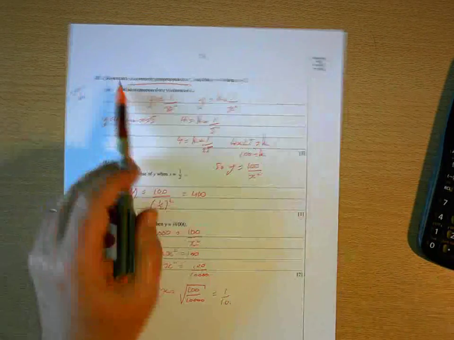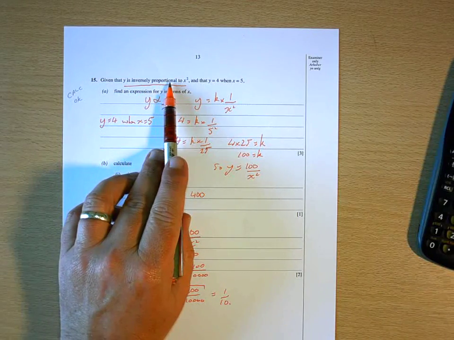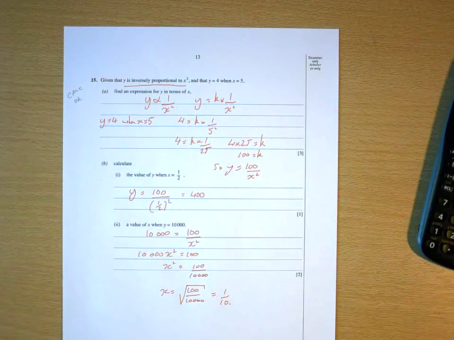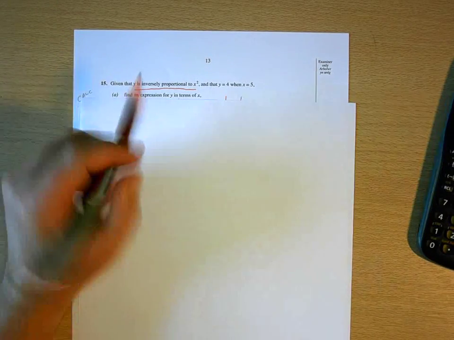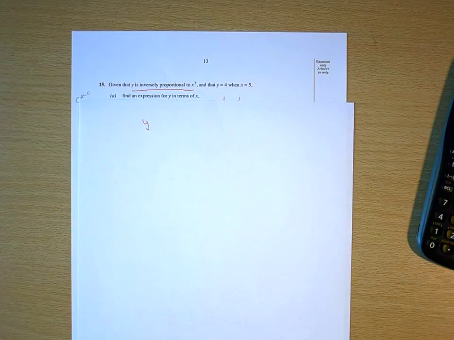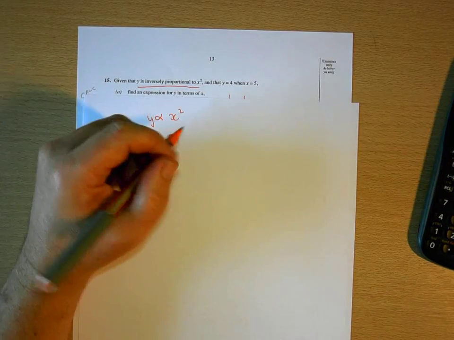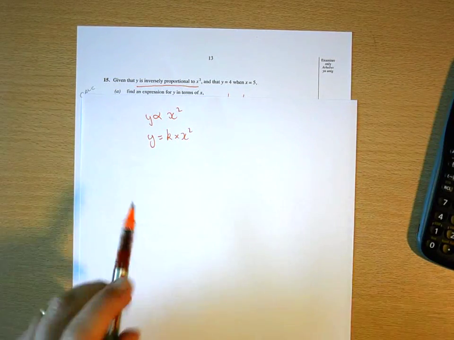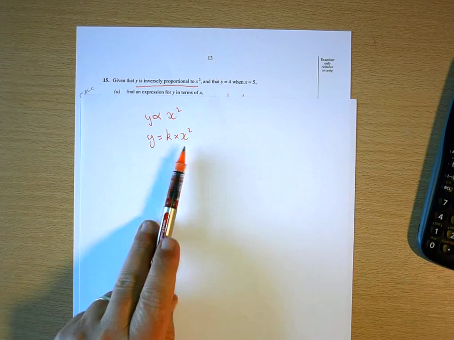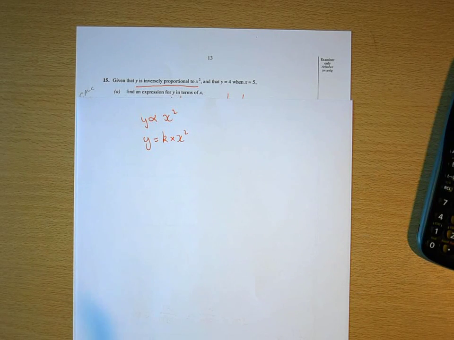You just need to make sure you've got the right variables, and find out whether it's proportional or inversely proportional. If that question had said directly proportional or just proportional, then what we would have written would have been y proportional to x squared, and to get rid of the proportionality sign, that would have become y equals k times x squared. So if it's not inverse, then it's just not 1 over, it's just times the value of x squared. But as I said, all the examples I could find in the exam paper were all to do with inverse proportion.